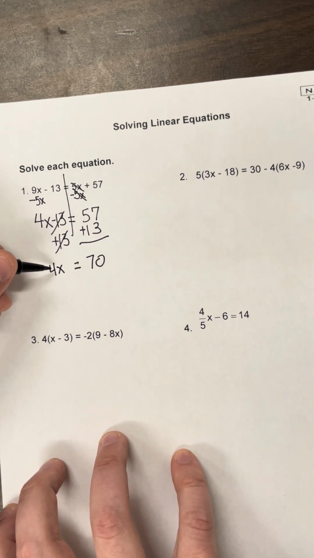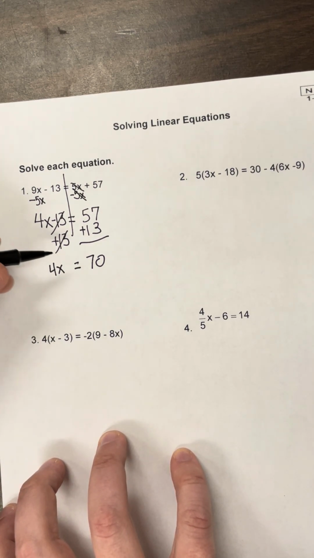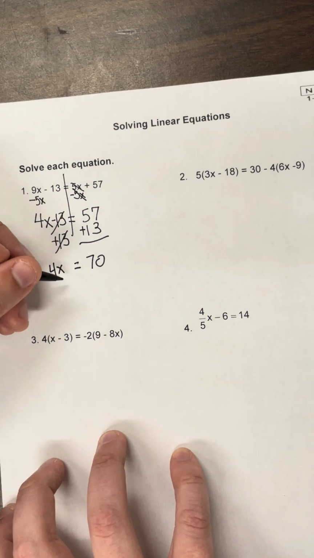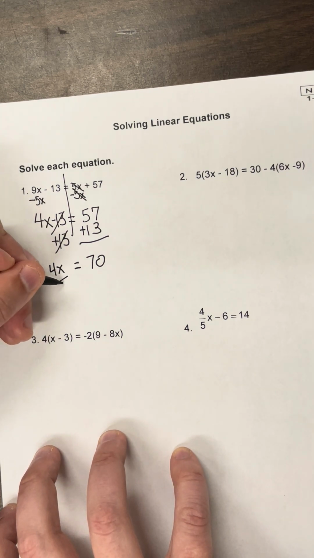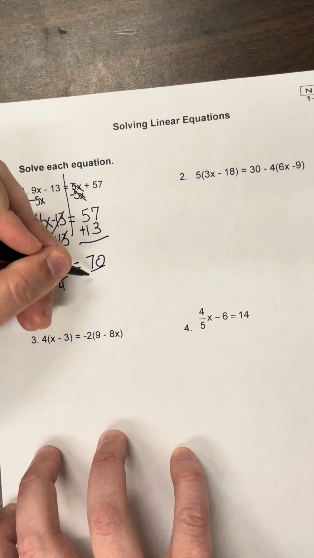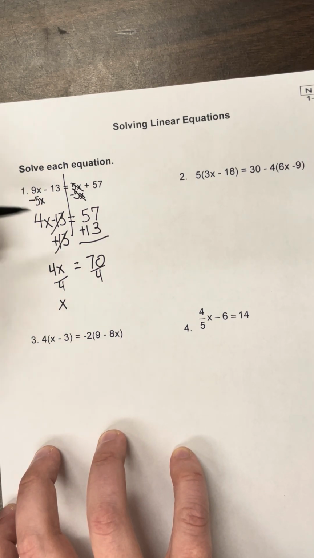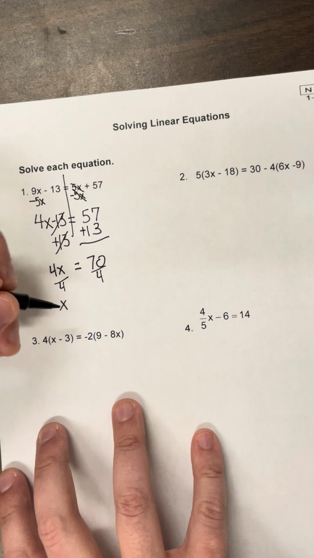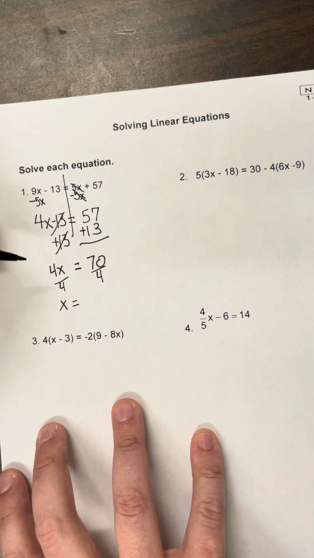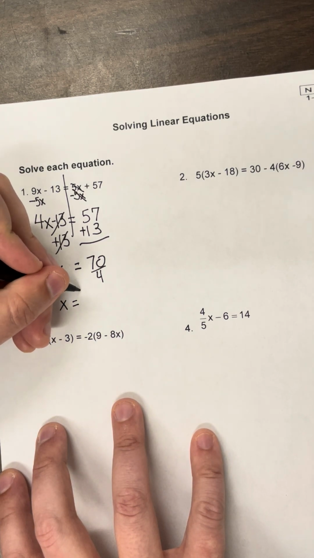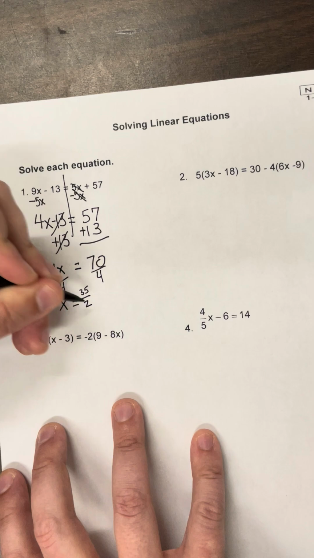From here, if I know 4x is equal to 70, then whatever a fourth of that is what 1x will equal. So I'll divide this side by 4, and divide that side by 4. So x equals 70 over 4. I could simplify that as a fraction and leave it as 35 over 2.